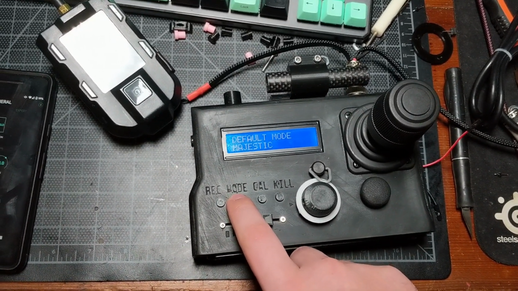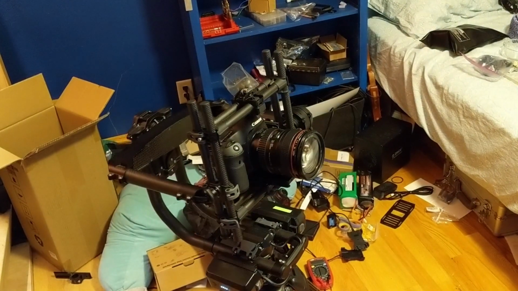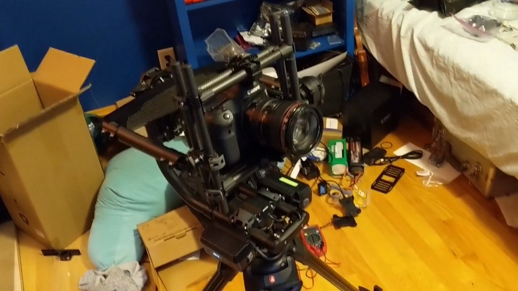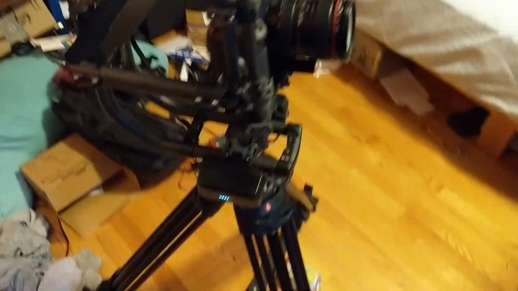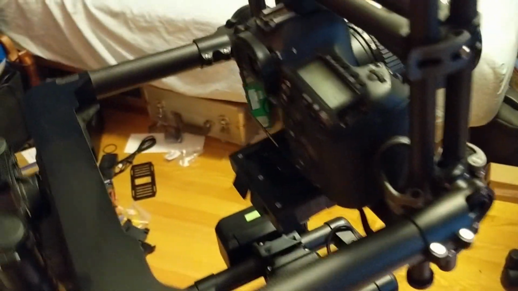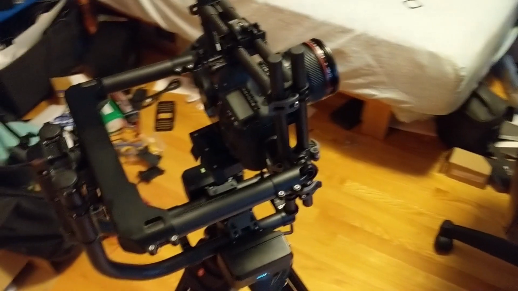To use Majestic mode, just hold this down for 2 seconds and you'll see a check mark. Majestic mode is, again, kind of a hack. If I move it all the way over here, you'll notice that it starts to trim back to 0. That's because I let go of the joystick, right? So if I want to use Majestic mode, like with dual operator, but I also want the gimbal to follow my movements, we have to disable the joystick.